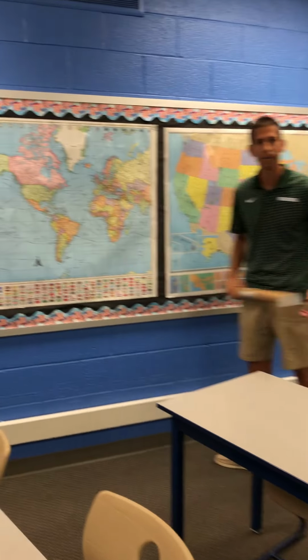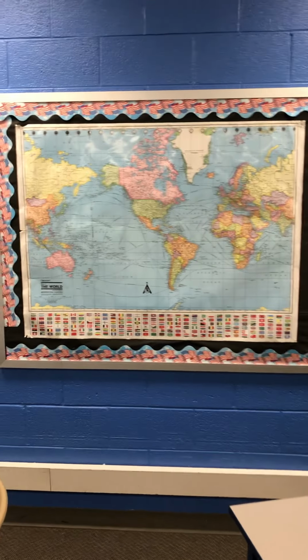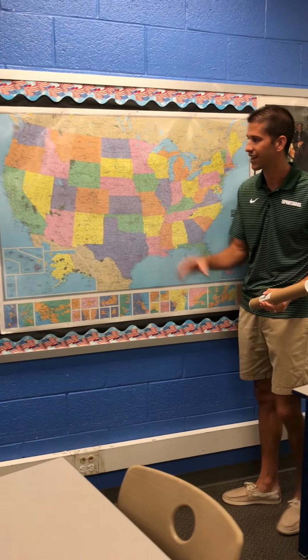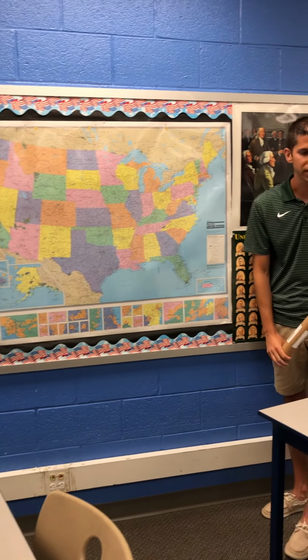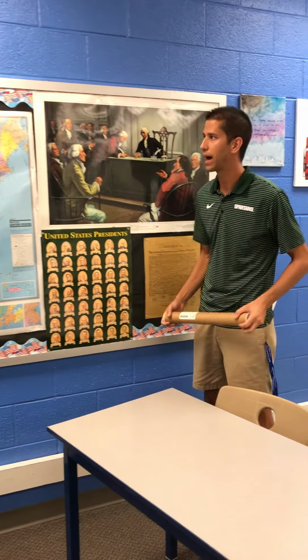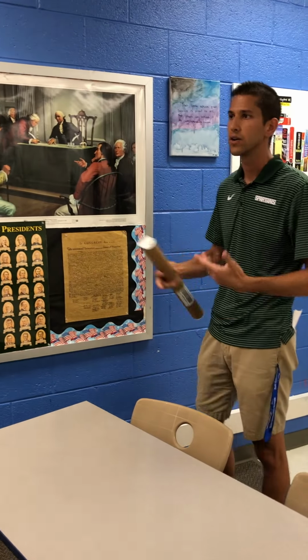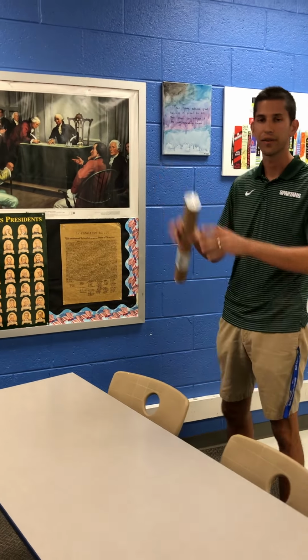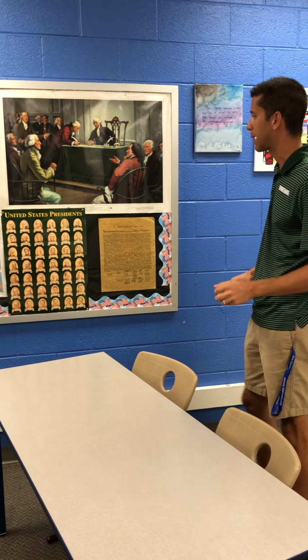Over here, we got a political map of the world. So there you go. If you slide over a little bit further, we got the United States map. Okay, I got another one in the mail on the way, so I can put a few more maps in my room. We do a lot of states being added to the union and where they're at and stuff like that. So the more maps, the better.